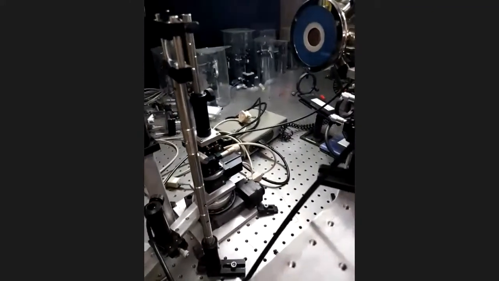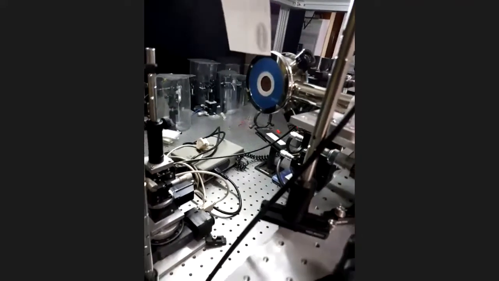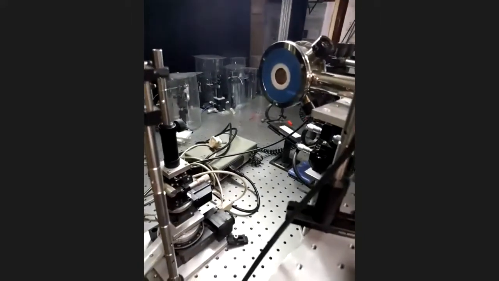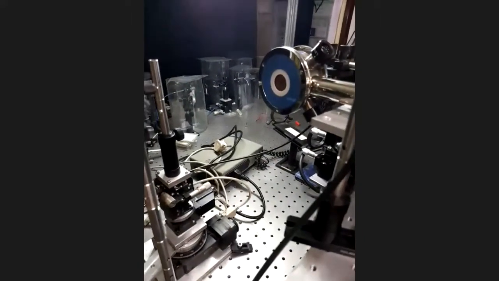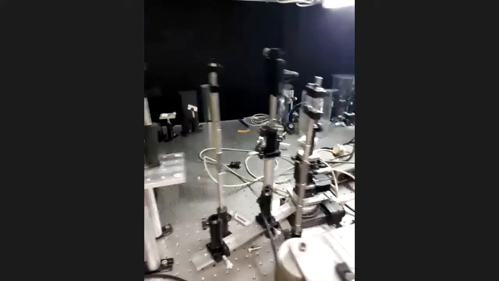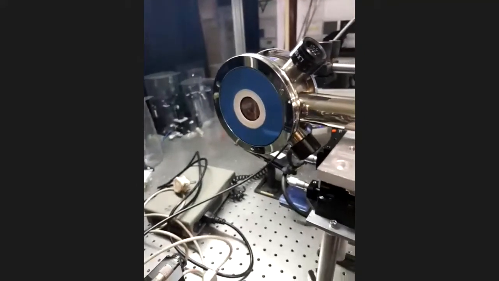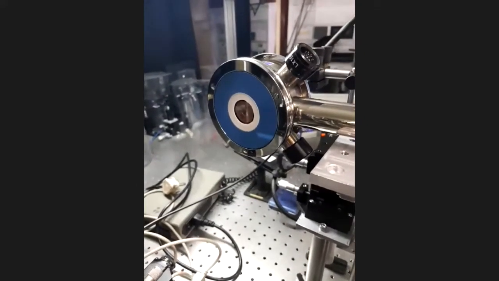So a combination of pinholes, lenses, and mirrors are used to send the light beam onto the sample. Now the sample either reflects or transmits, right? So we can measure the reflected light or transmitted light, and we can see what the spectrum is coming out of this.